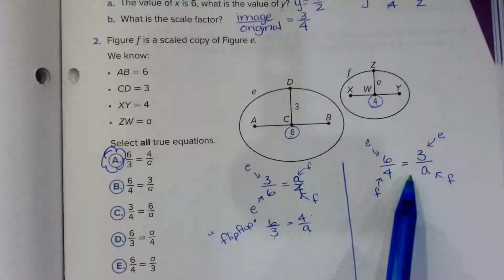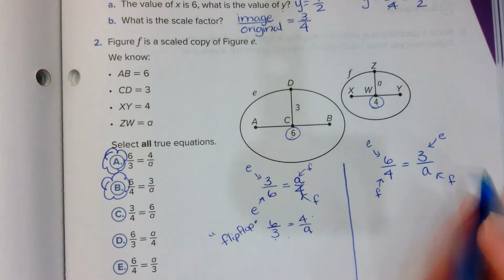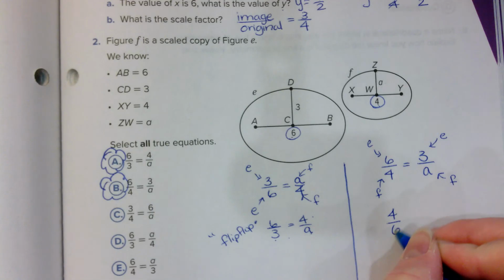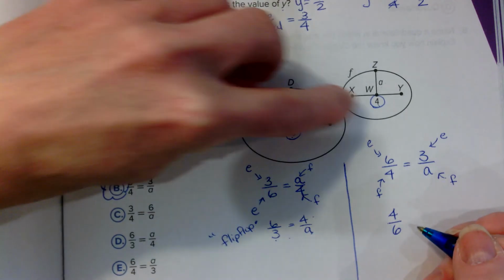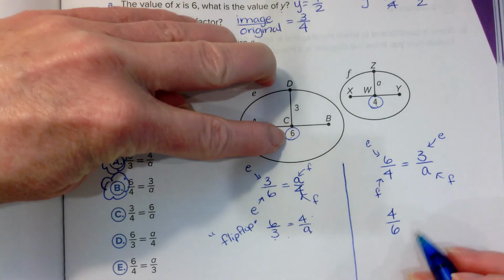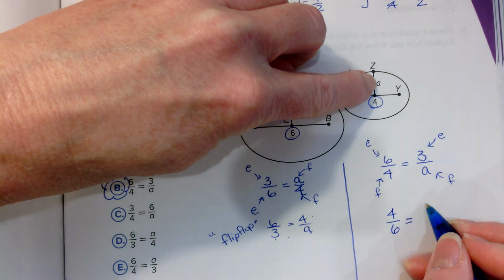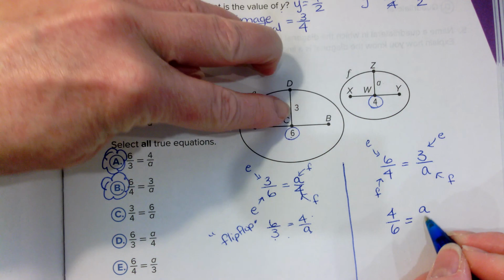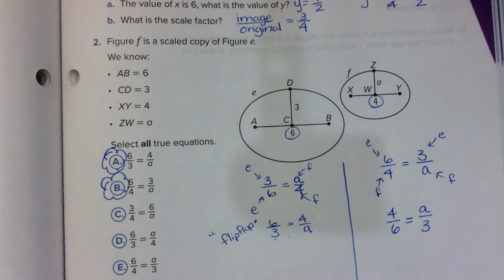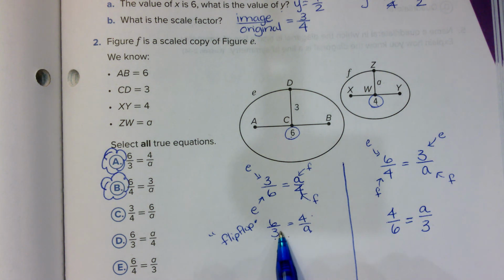And when I look over here, I see that this is actually my B. So the flip-flop of this is also true. I could write 4 over 6. That's the longer side from F over the longer side from E, and that will be equal to, since F is in the numerator, A over 3, because the sides from E are in my denominator. So all 4 of these proportions are equivalent to each other.